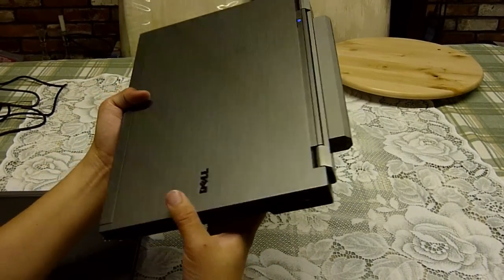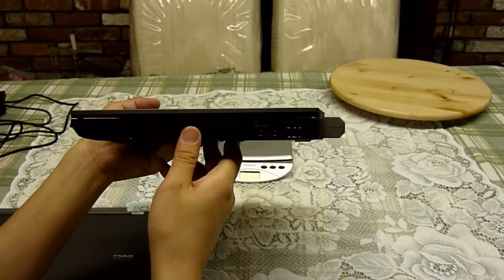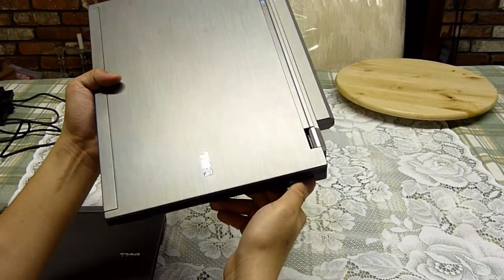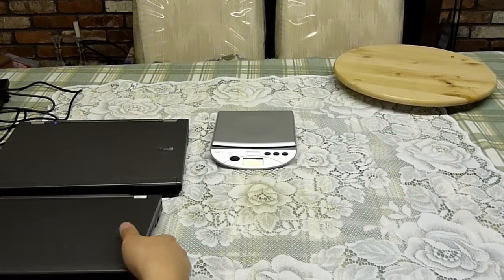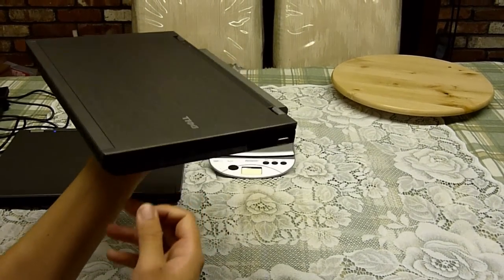A very good selection for a 14.1 inch notebook. 4 USB 2.0s, one of them being a eSATA USB 2.0 combo slot port, I should say.